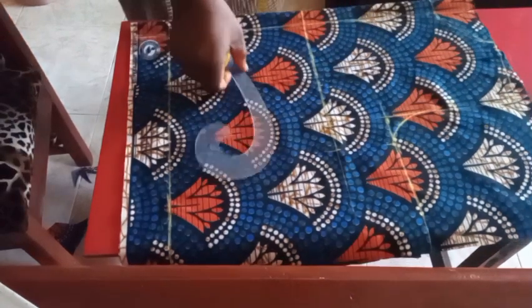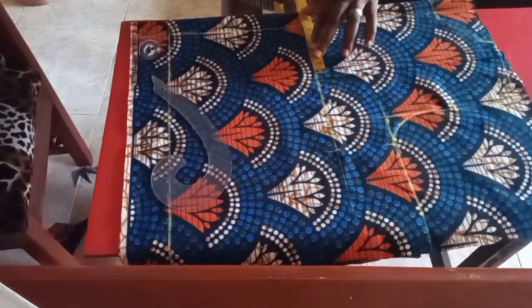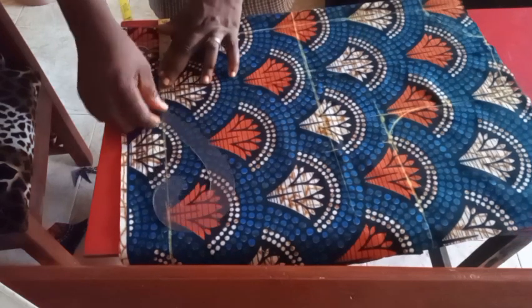On the armhole, I'm going to identify the midpoint. Once I'm done with that, I'll take my nipple to nipple measurement, which is 4.5. I'm going to mark it on the bust line, on the waistline, and on the chest line, and I will connect it with a ruler.